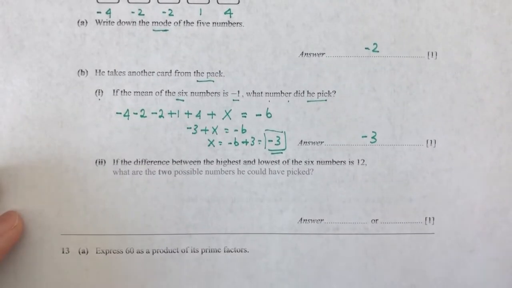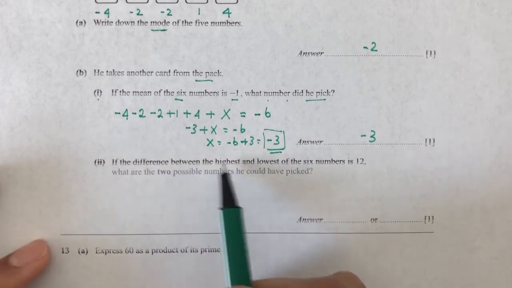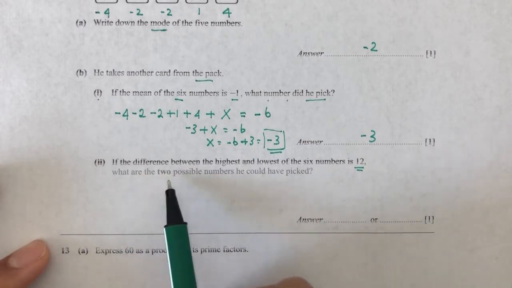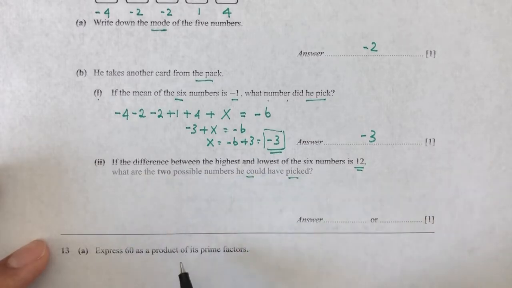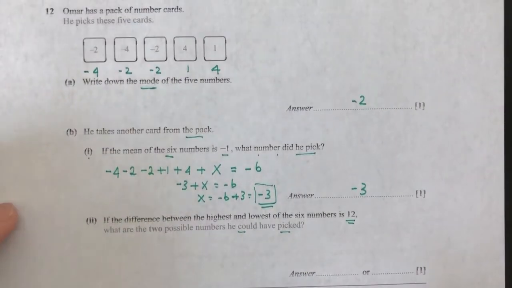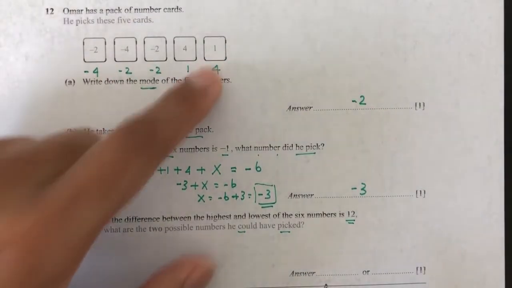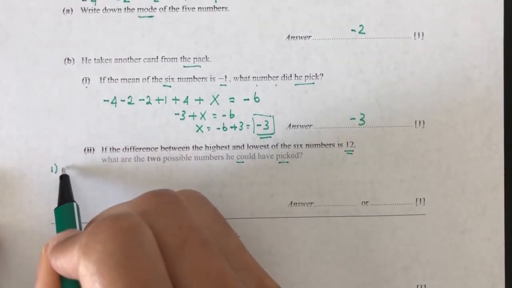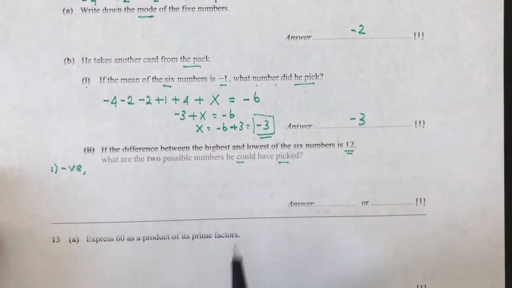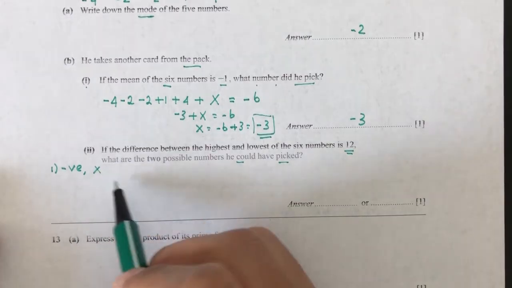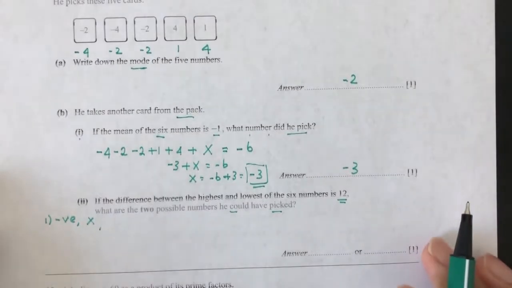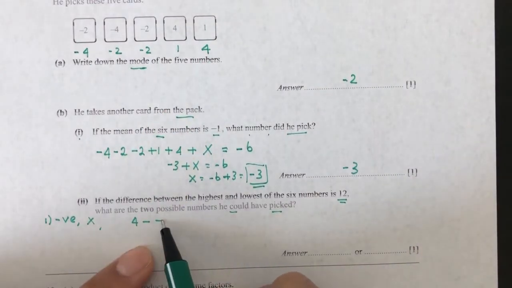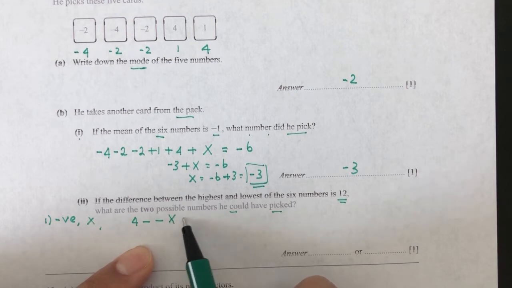So now part 2, if the difference between the highest and the lowest of the 6 numbers is 12, what are the 2 possible numbers he could have picked? So there's 2 options here. So as you can see, the numbers are negative and positive. So let's say the first case, he picked a negative number, right? So let's call the number x. So the difference between the highest number, which is 4, minus x, because it is negative, should be 12.